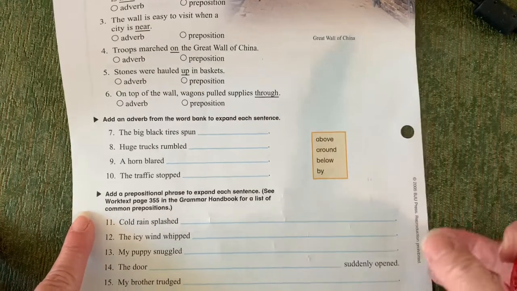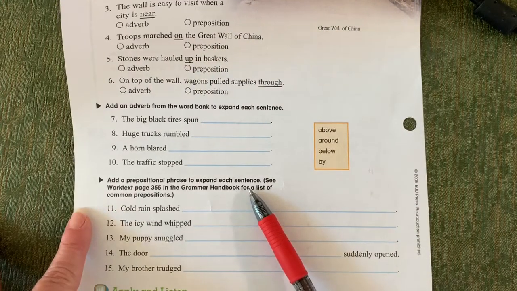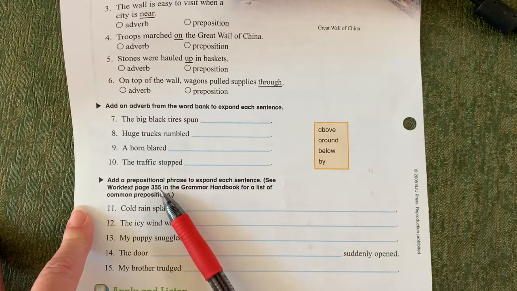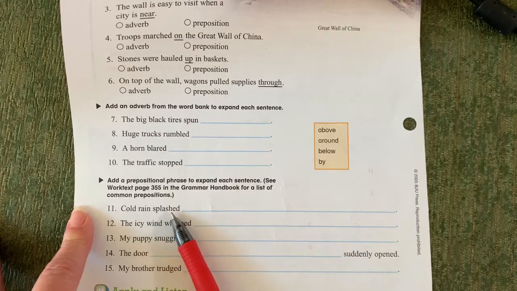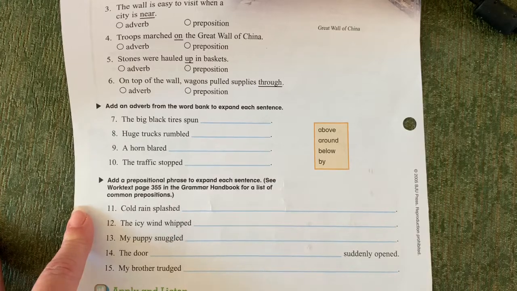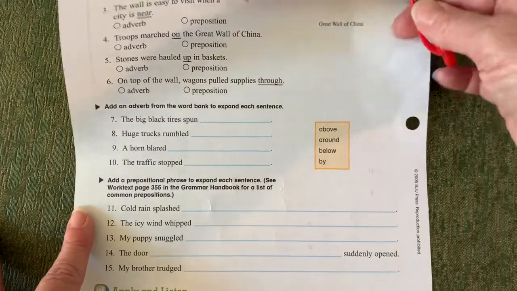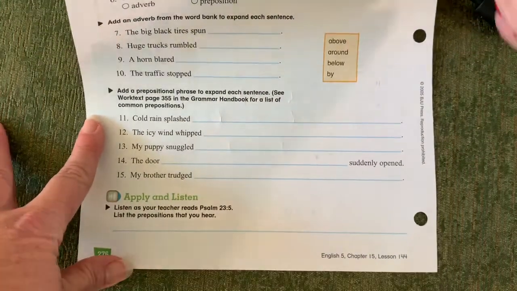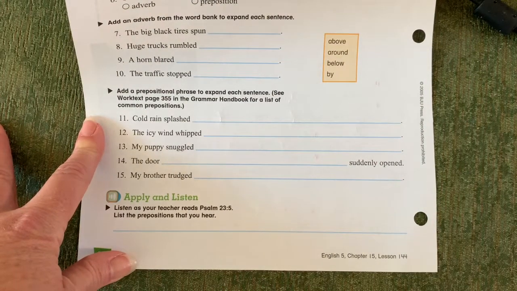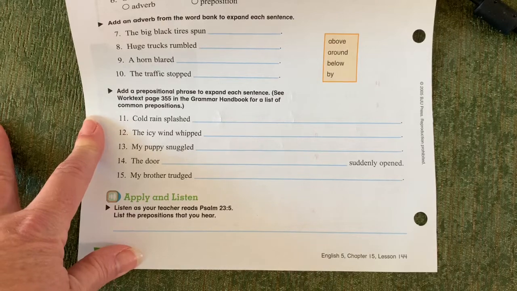And then the second part, they want you to write a prepositional phrase to expand each sentence. And they remind you again that you can look on page 355 for a list of prepositions. So cold rain splashed on my face or something. Okay, so write a prepositional phrase. And then the last part, apply and listen.